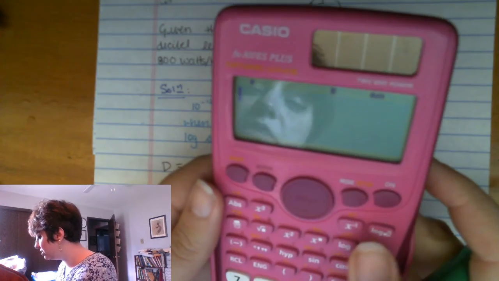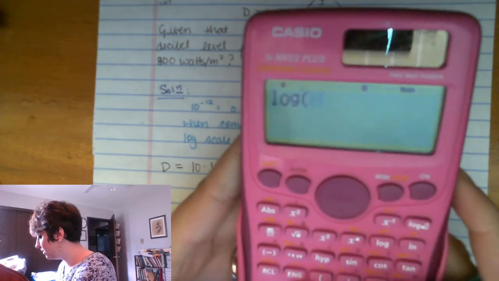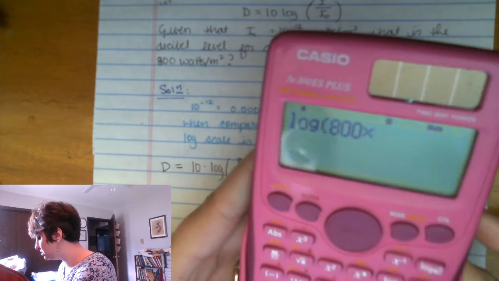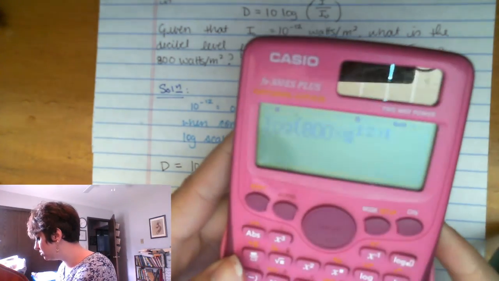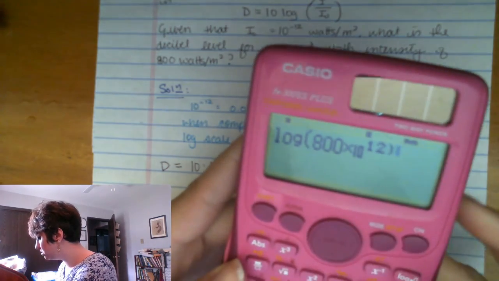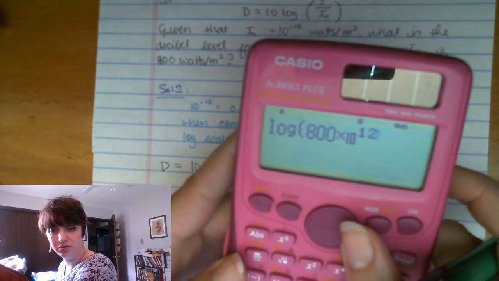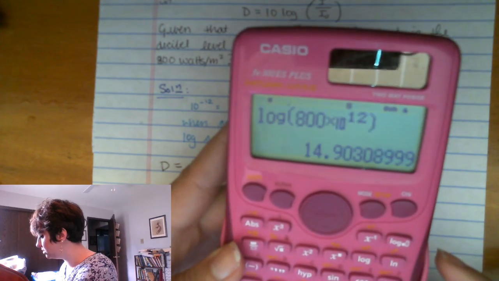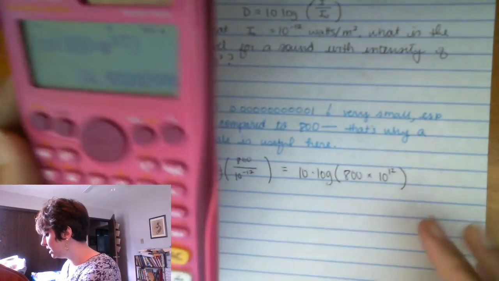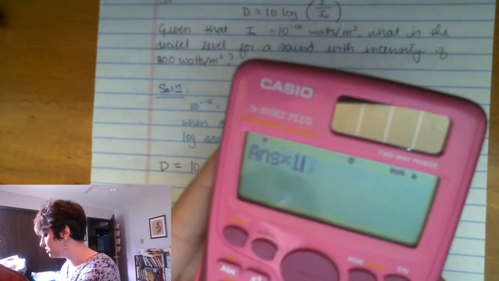So if I did that, log of 800 times 10 to the 12th. Oops. So when I did my parenthesis, it was up here in the exponent. It needed to be down to close out the, there we go. So 14.9, but then it's times 10, right? So 149.